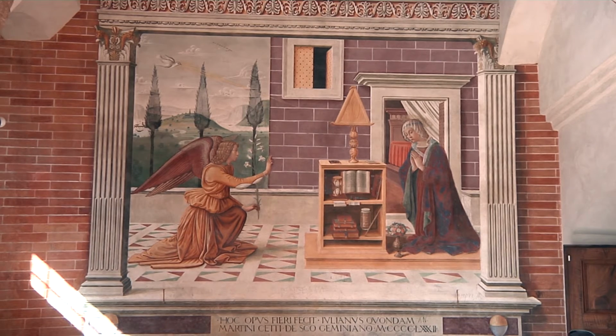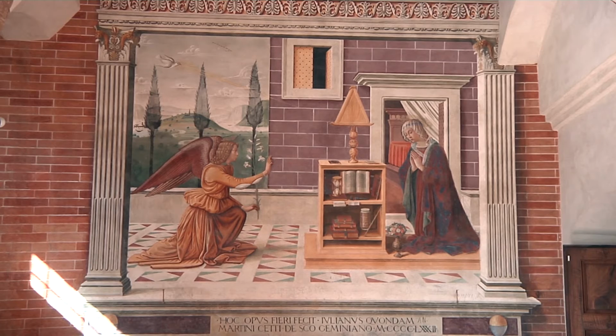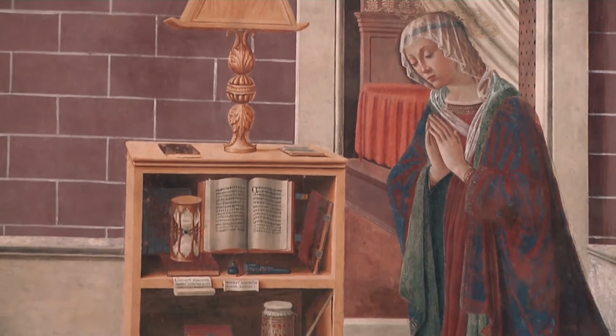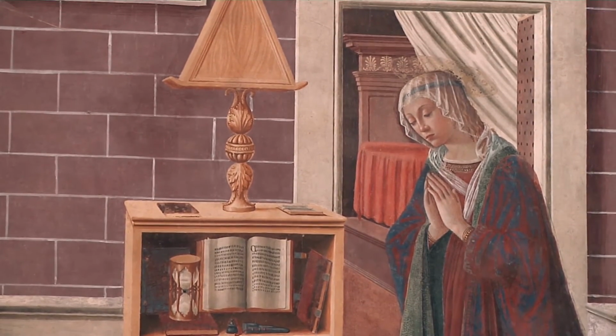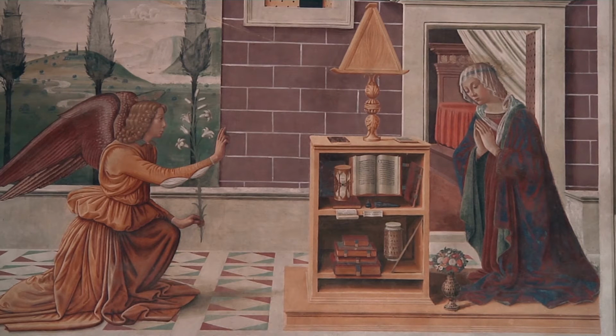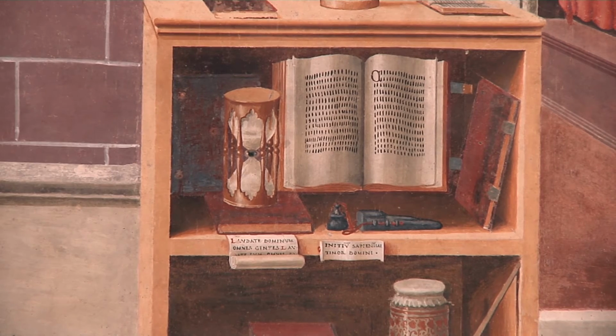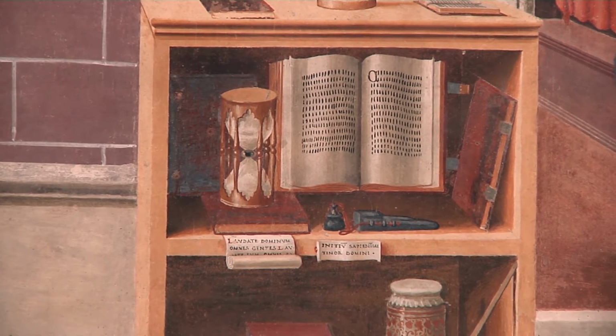On the back wall is the fresco, The Annunciation, dated 1482 by San Gimignano-born painter Sebastiano Mainardi, brother-in-law and collaborator of Ghirlandaio. In addition to the central figures, the Annunciate Virgin, the Annunciate Angel, and the Holy Spirit depicted as a dove, the painter included some domestic details.